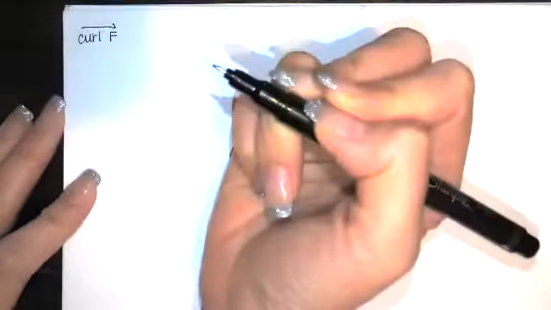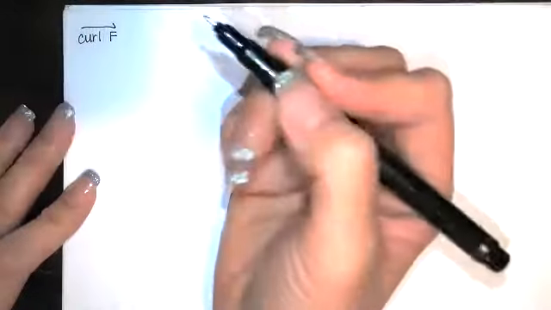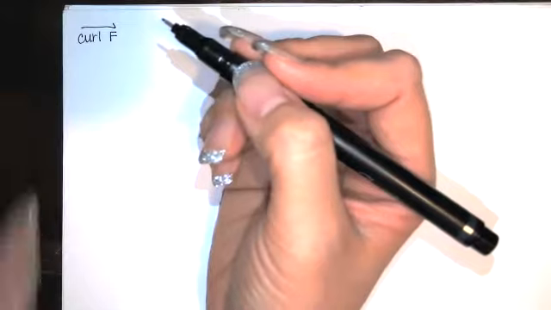Okay, the last operation on a vector field is called the curl. Sometimes you'll see me write it like that. That's just for emphasis to remind myself that the curl yields a vector.